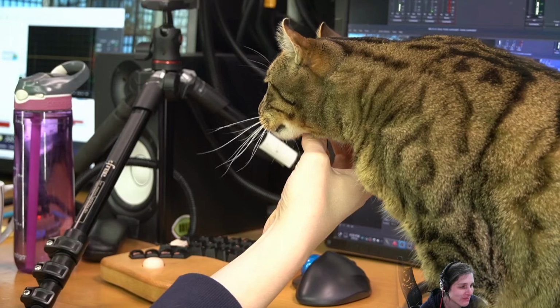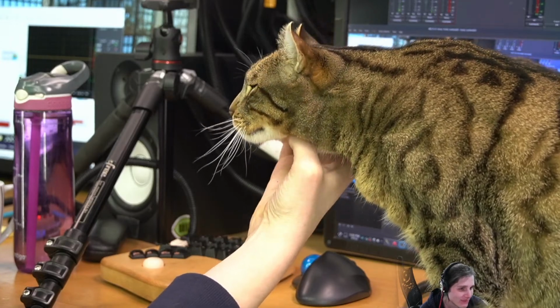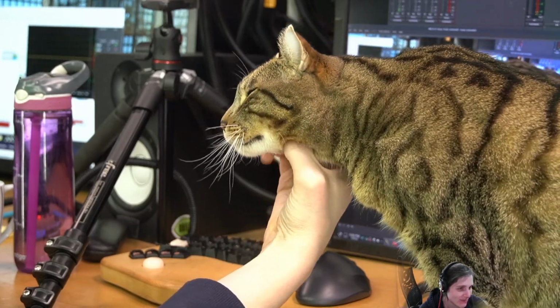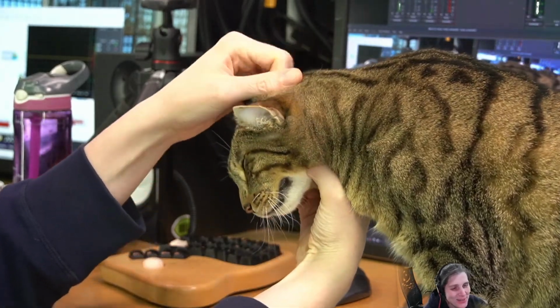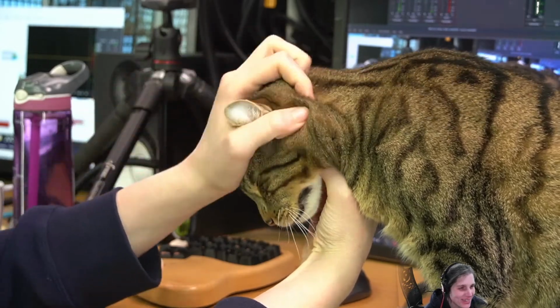What a kitty. He's just melting in my hand sometimes.